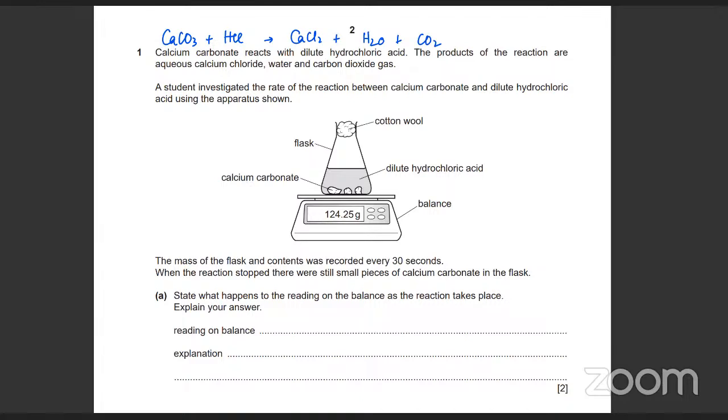A student investigated the rate of the reaction between calcium carbonate and dilute hydrochloric acid using the apparatus. When you measure the rate, the speed of a reaction, you measure any change happening with respect to time. With a stopwatch you measure how quickly something changes. If the change is slow and takes a long time, the reaction is slow. If the change happens very quickly, the reaction is very fast.